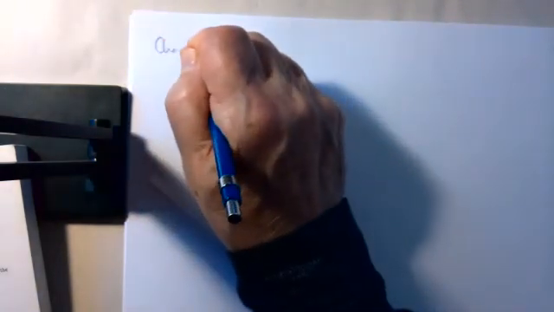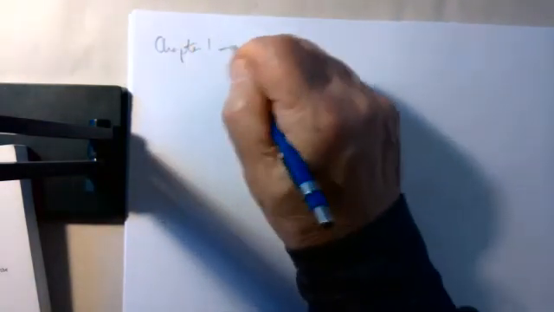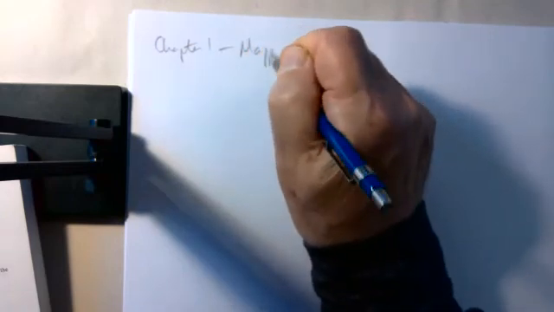So the next section in chapter 1 is on mappings, or another name for that, functions.